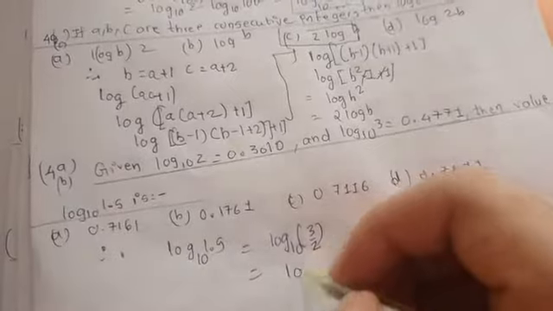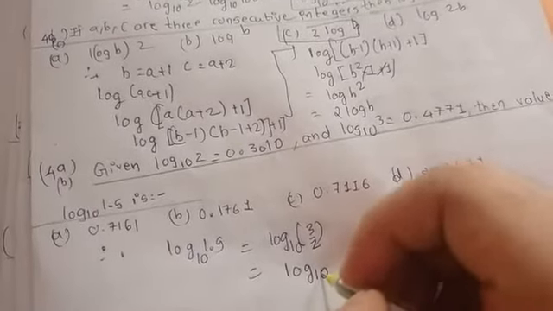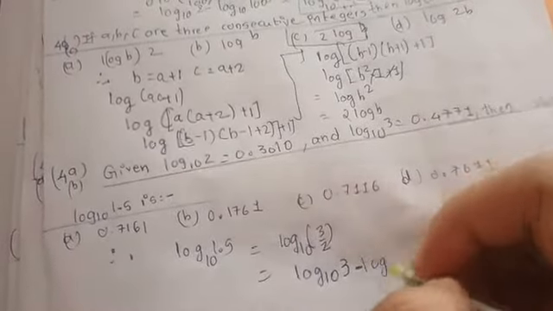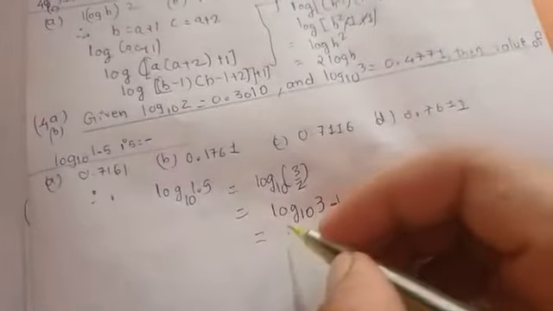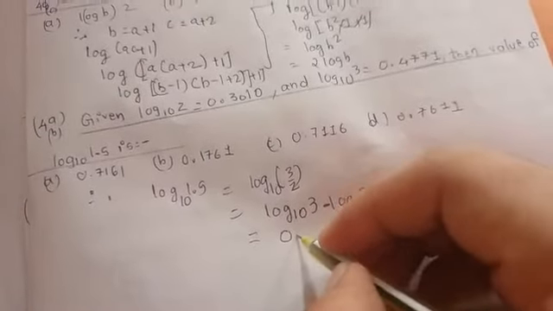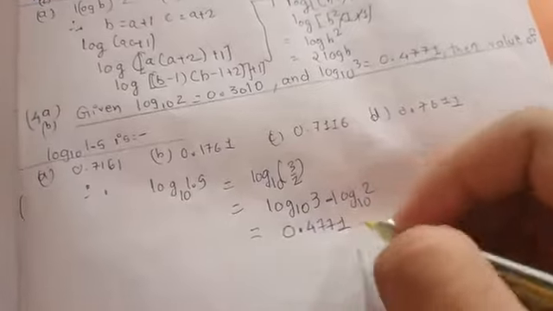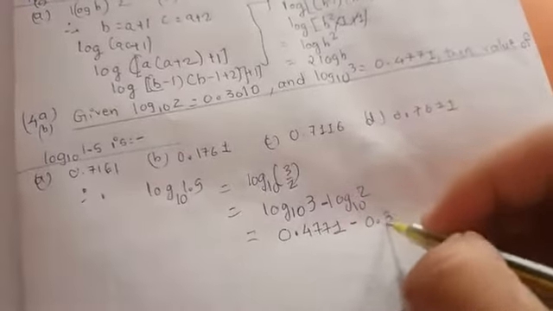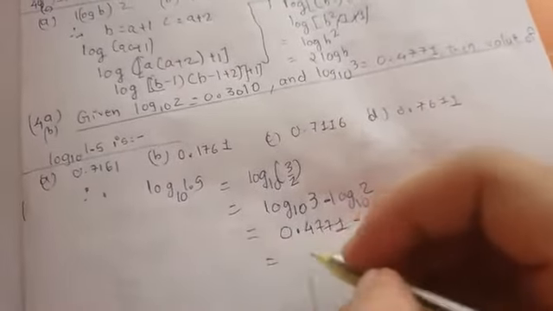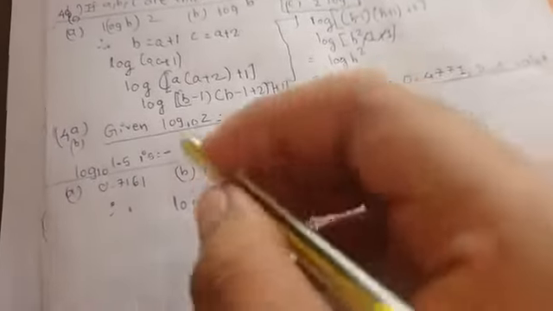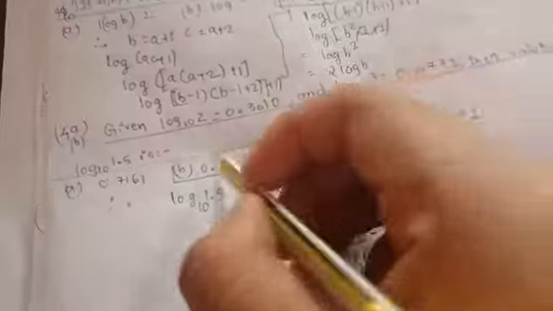Now this expression can be written as log of 3 to the base 10 minus log of 2 to the base 10. So plugging in the values, we can write 0.4771 minus 0.3010, which is equal to 0.1761. So in the 49th question, option B is correct.